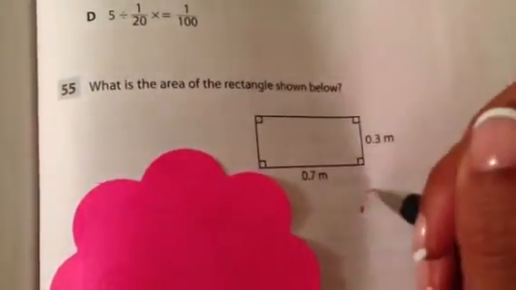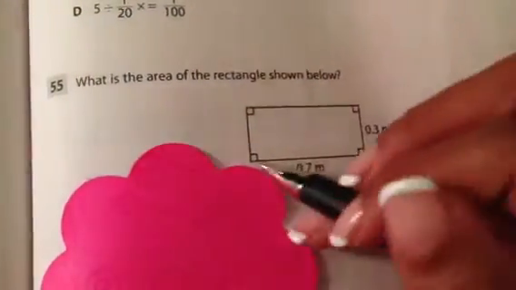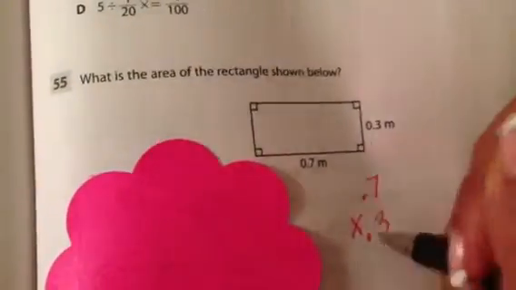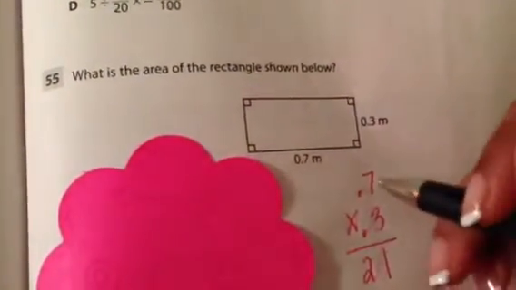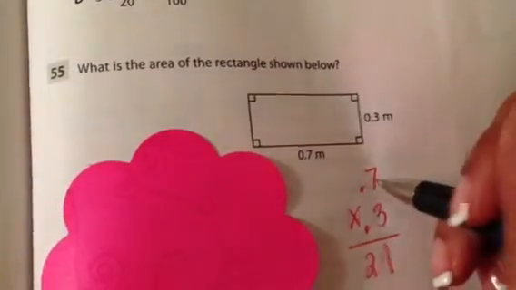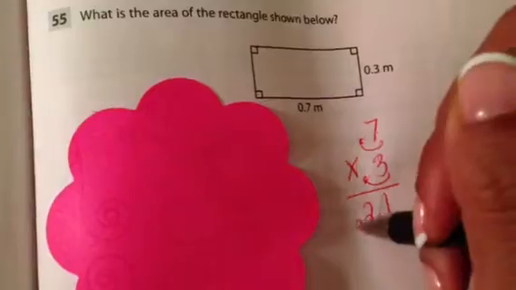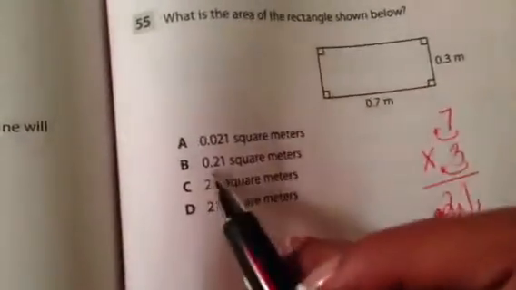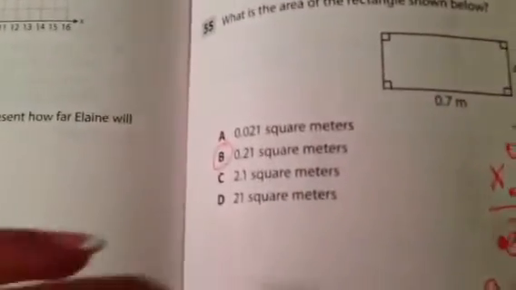So I know area is just base times height. Well, length times width, either way. And I get 21. I have 2 numbers behind decimals, 1, 2. So I need 2 numbers behind decimals in my answer. So which one is 2100ths? Don't get tricked by that 0. If it really bothers you, just put a 0 in the 1's place. 2100 square meters. Almost done.